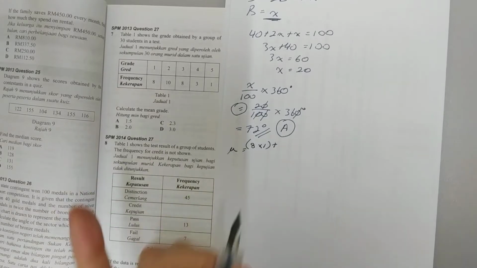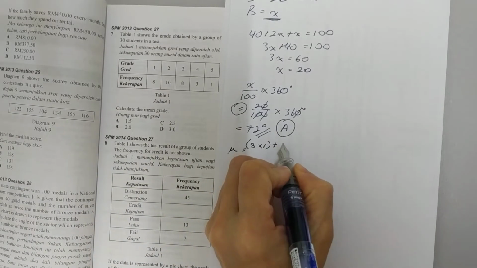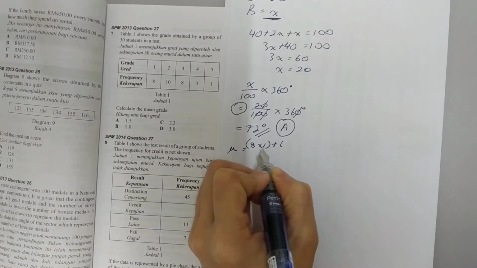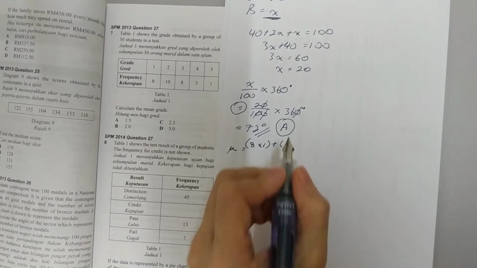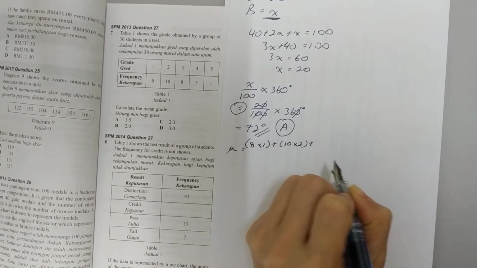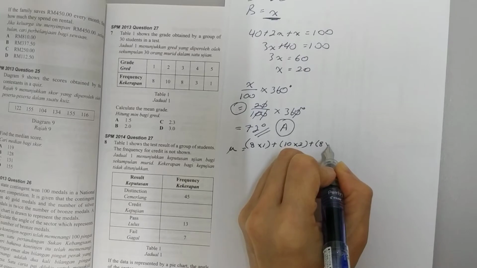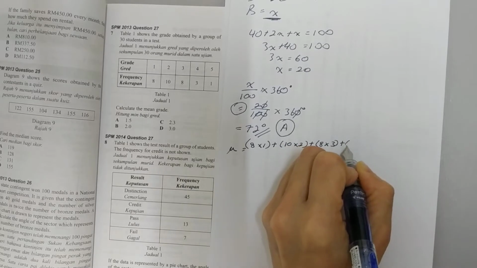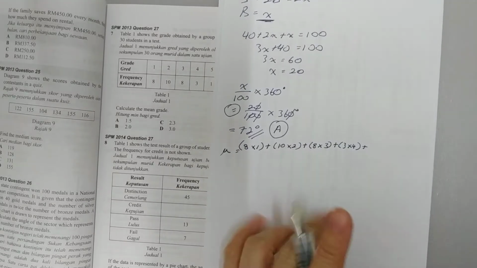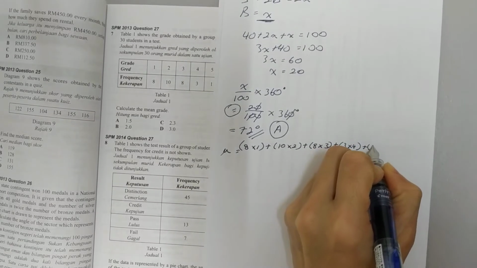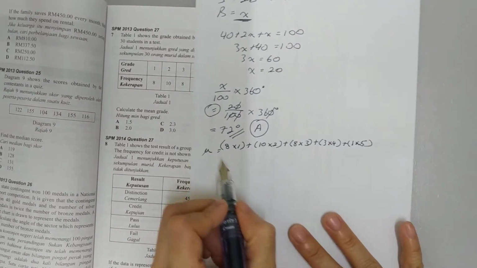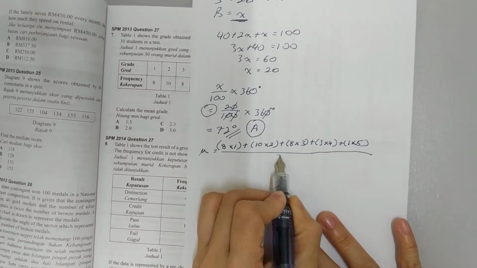In your paper 2, if you have to write it out, this is how you do it. There are other ways to do it, but as long as you're showing times and plus, then you are fine. Just make sure that you do it correctly. And you divide it by 30.